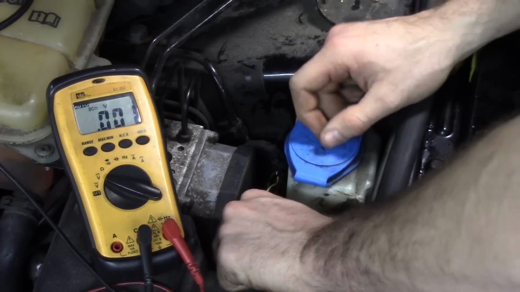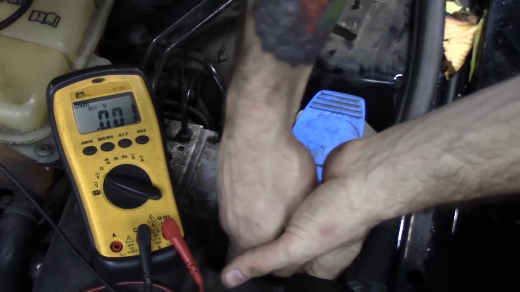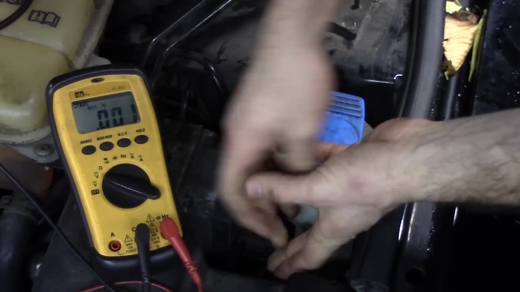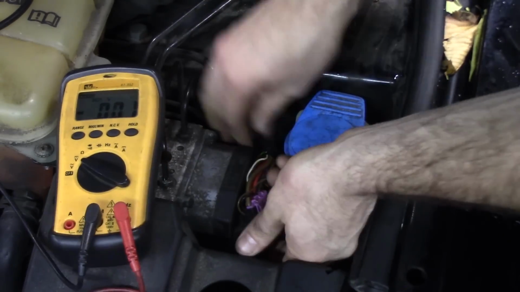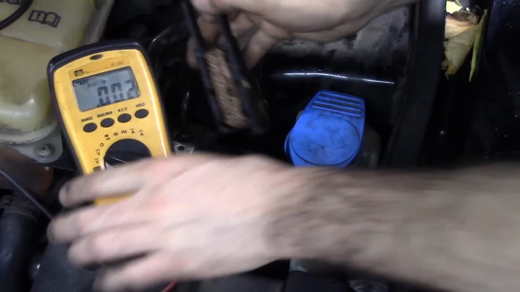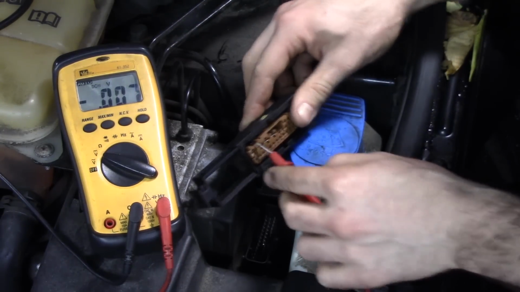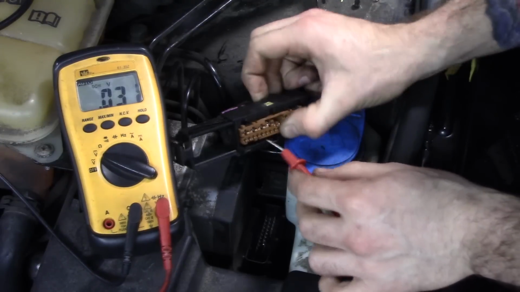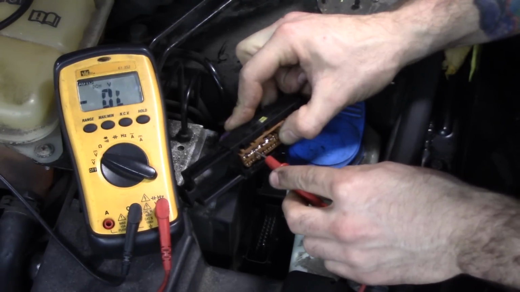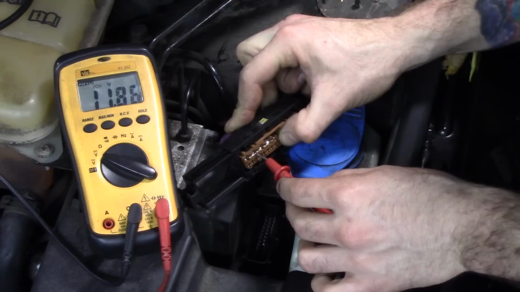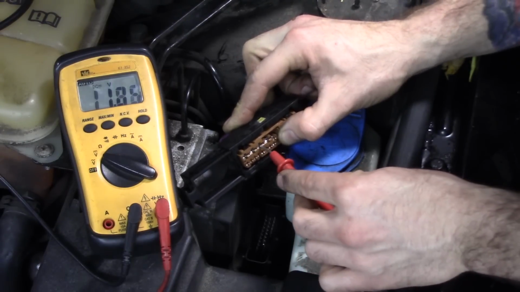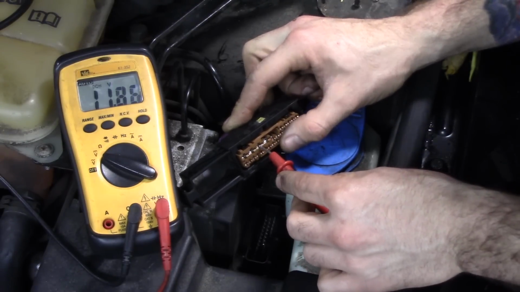Can't get that one all the way down there. Let's plug this real quick. So we'll just touching on these two pins. Those are our two main power feeds, 11.8, 11.8.